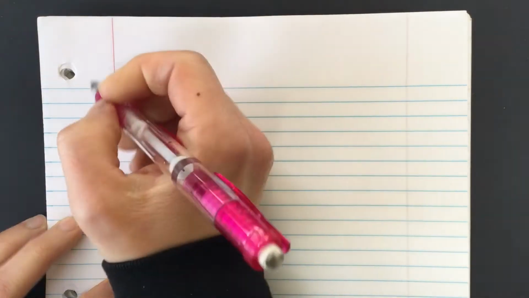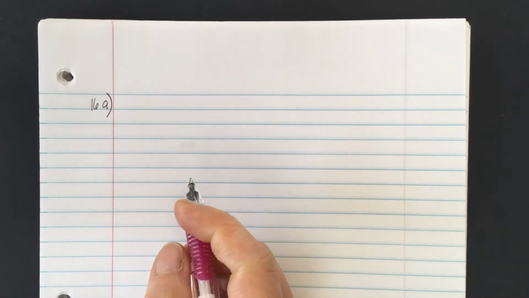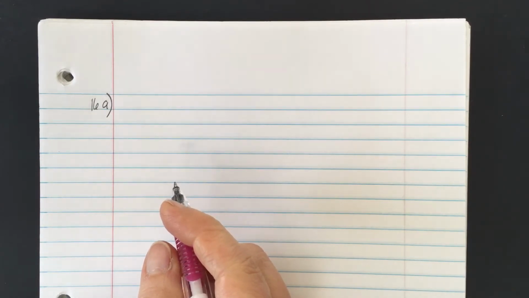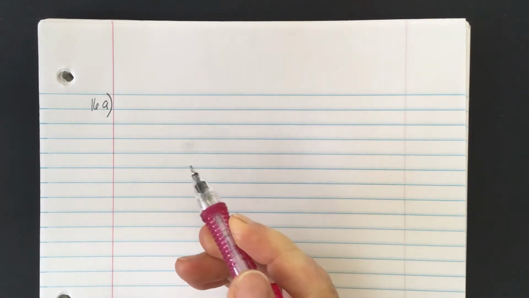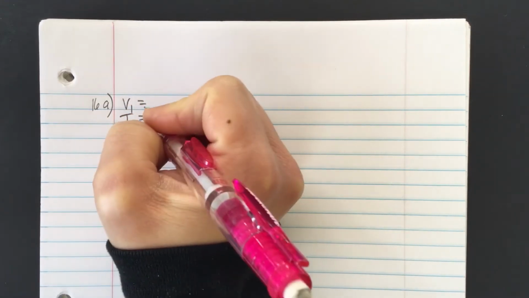Okay, so going to 16. So this is 16A. The problem says, a sample of nitrogen gas occupies 130 milliliters at 20 degrees Celsius. What volume will the gas occupy at 45 degrees Celsius if the pressure remains constant? So these are all Charles' law. So this is volume over temperature. So we find our V1 and our T1.